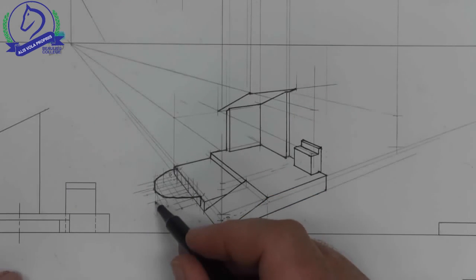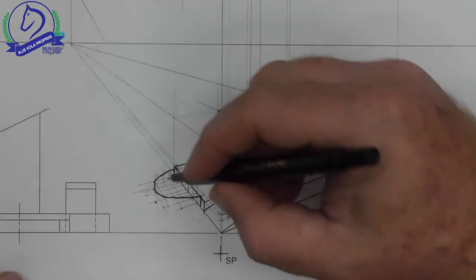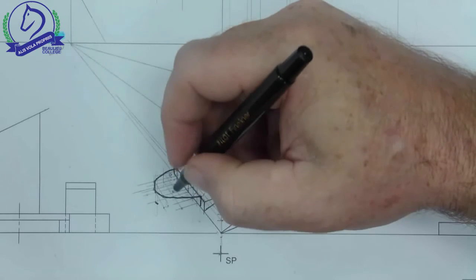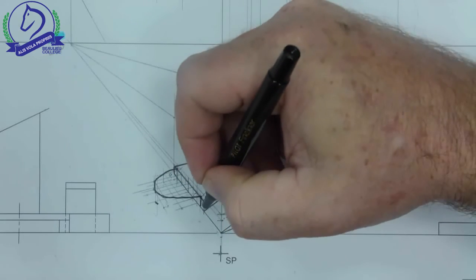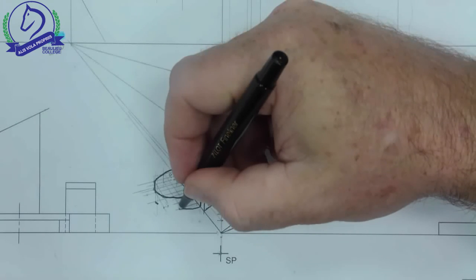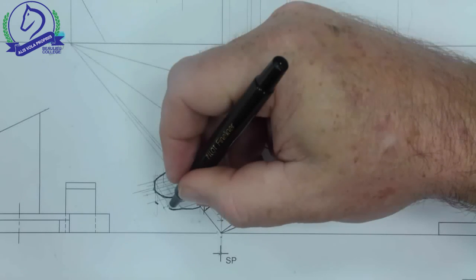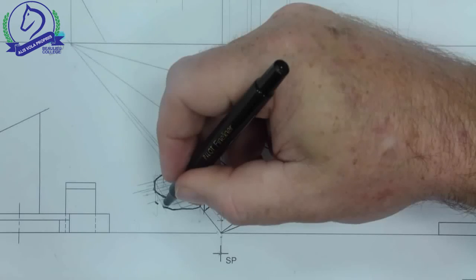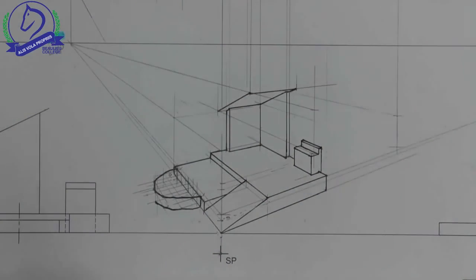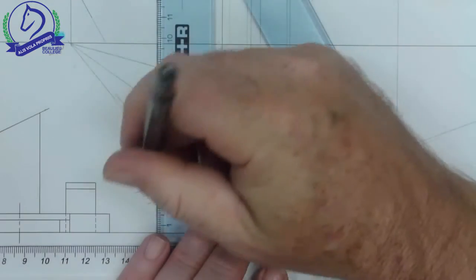And here was the bottom. And the tangent.